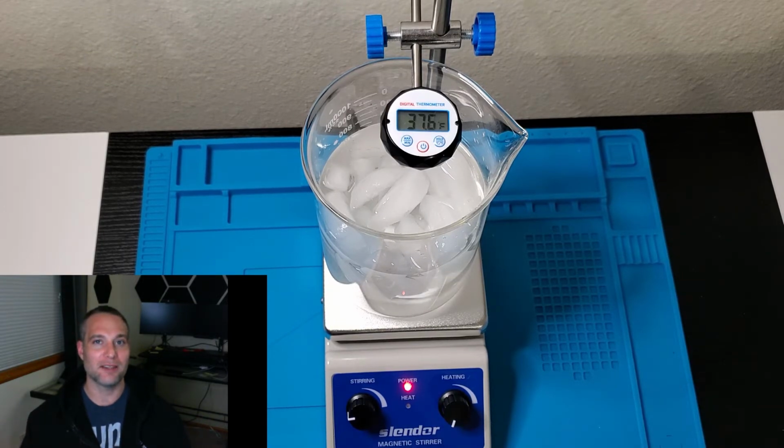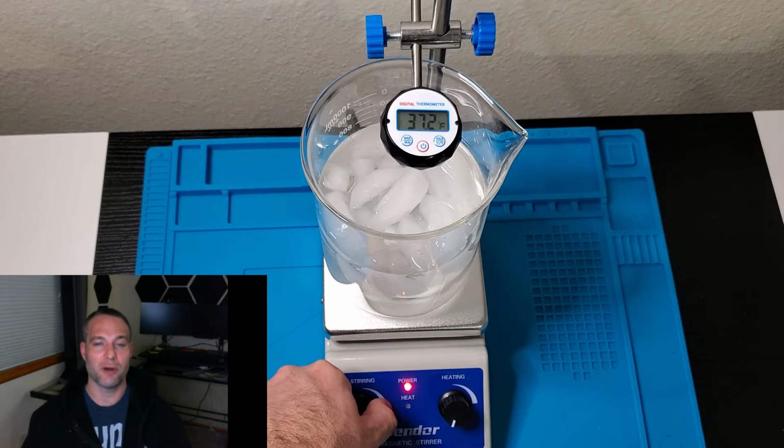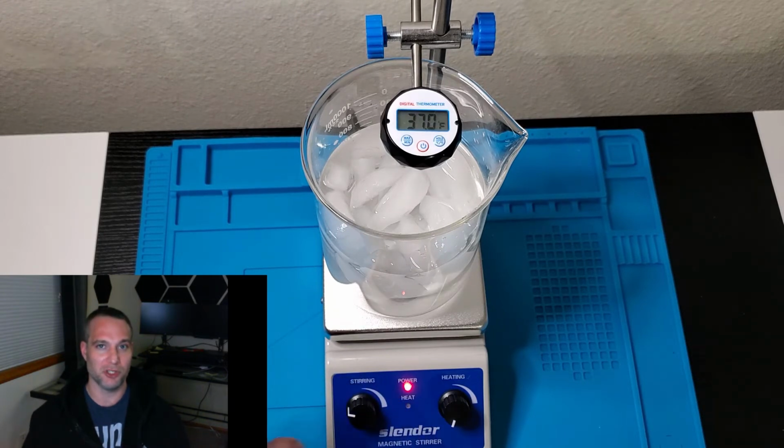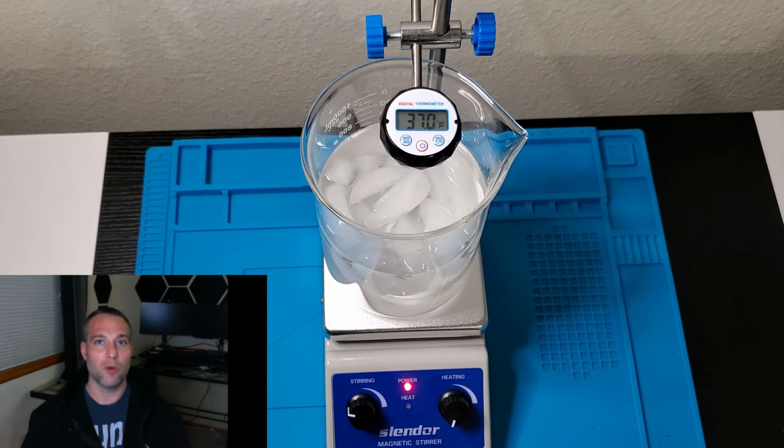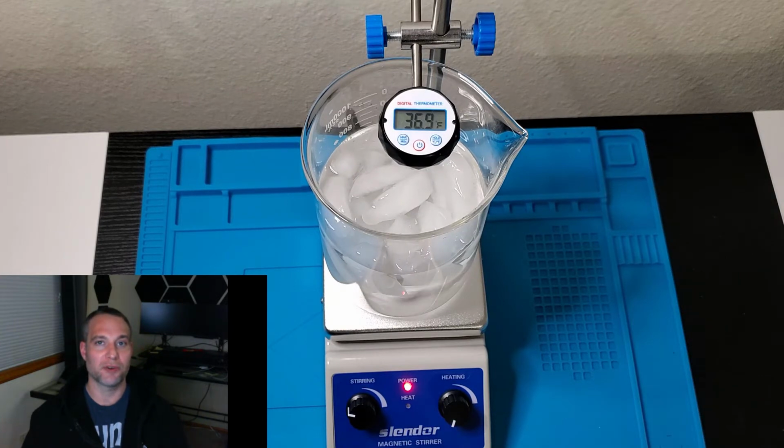So I add the ice to this water, and then the molecules start to mix. Now as the molecules interact with each other, and basically what they're doing is they're just bumping into each other very quickly, the warm water is transferring some of its energy to the colder ice. This has the net effect of cooling the ice water solution.